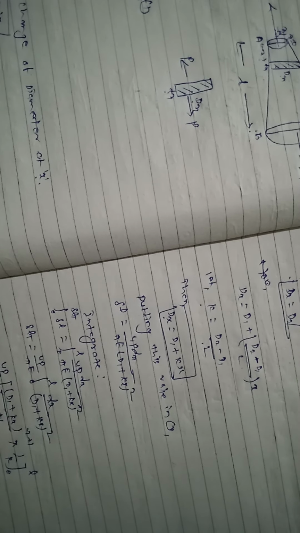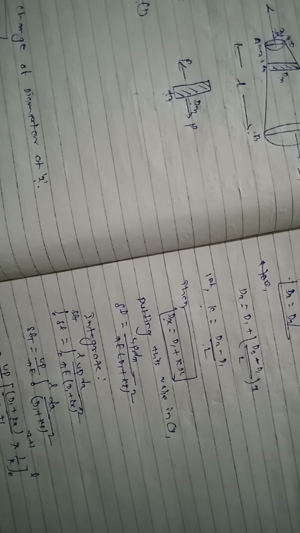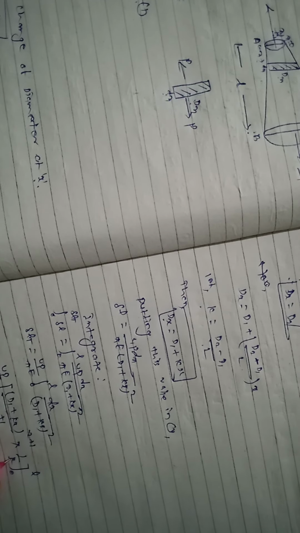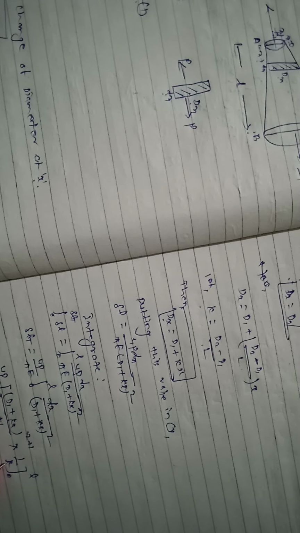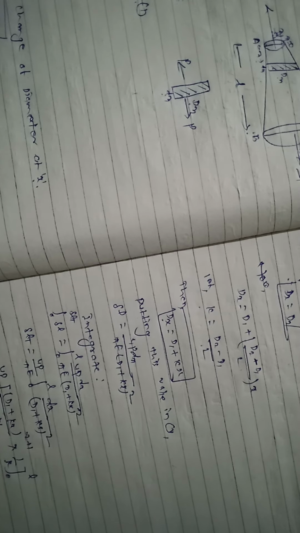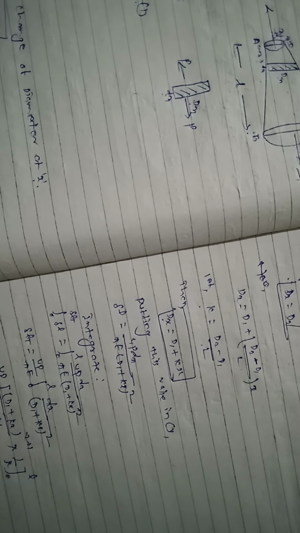Minus 4p upon pi e, and this k is also constant, so we write this k outside of this bracket.